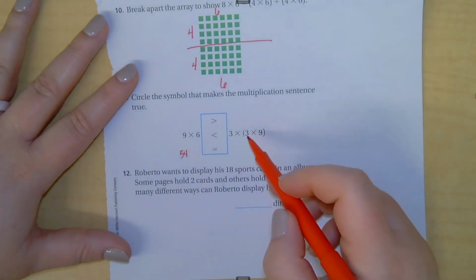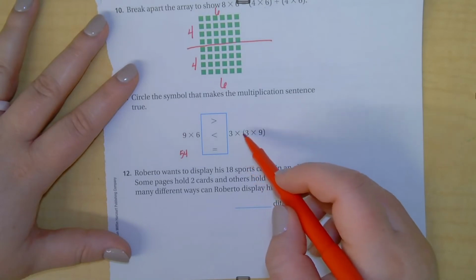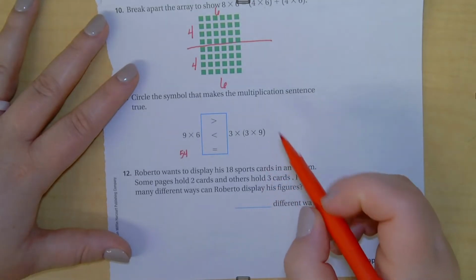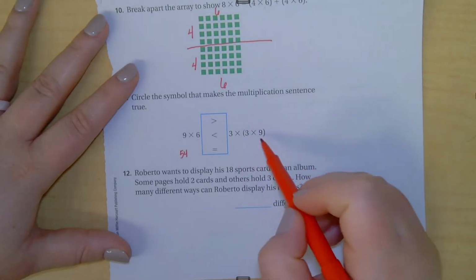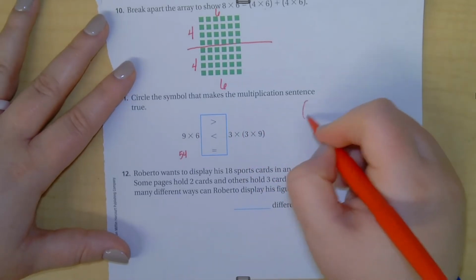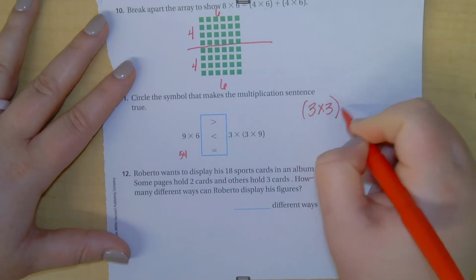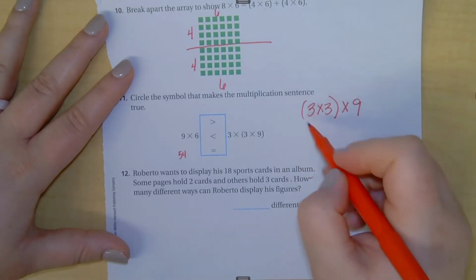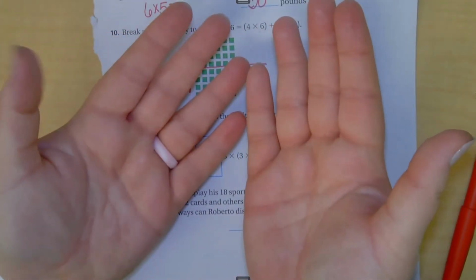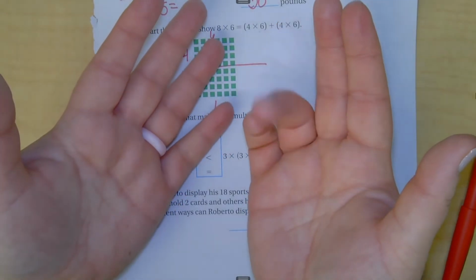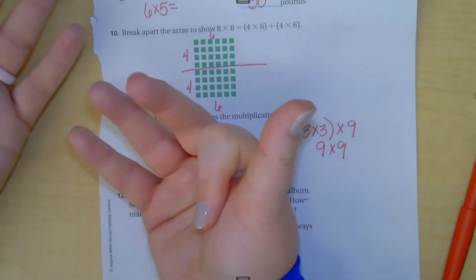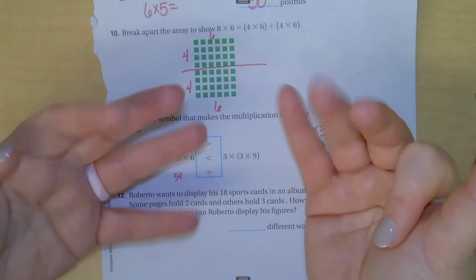Let's solve this side. 3 times 9. Now that's the associative property, right? Yes. So I could solve it this way if I wanted to. 3 times 9 and then add that up 3 times. Or I can move the parentheses because it's the associative property and it states that moving the parentheses will not change the product. And I know 3 times 3 is 9 times 9. Fingers, 1, 2, 3, 4, 5, 6, 7, 8, 9. And I have 8 tens, so 8 and 1. So 9 times 9 is 81.